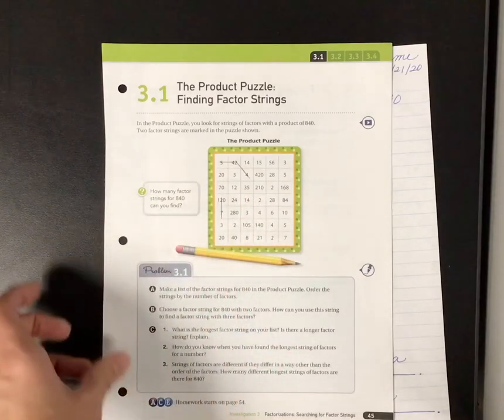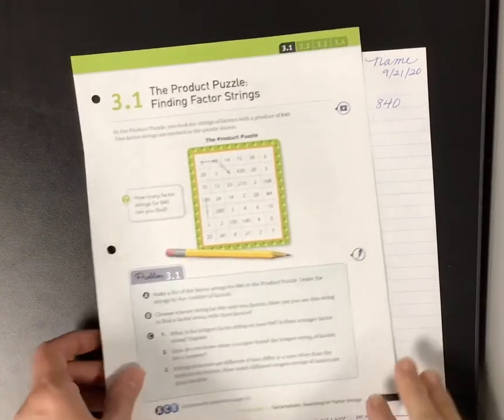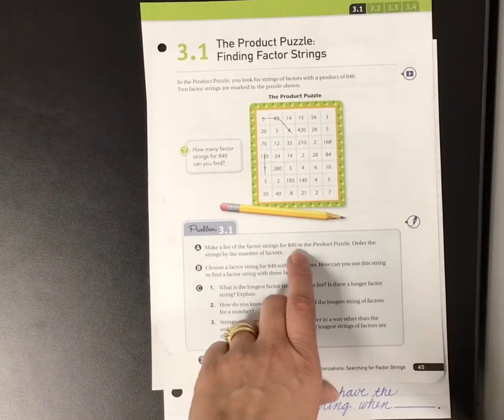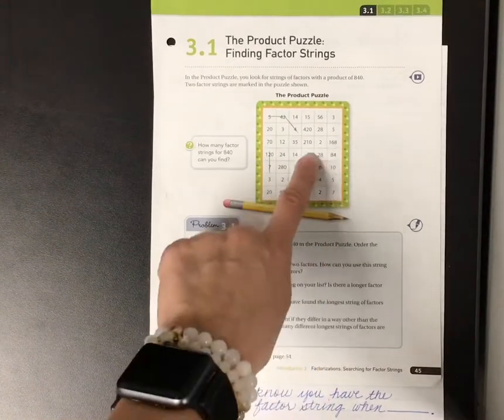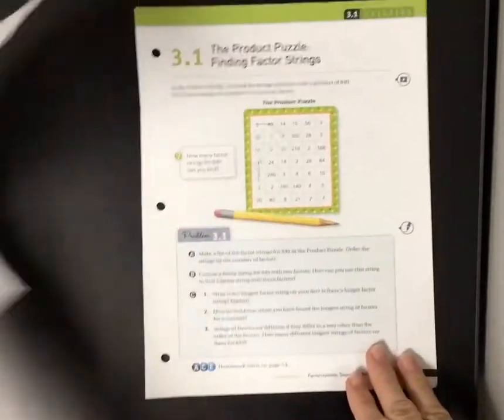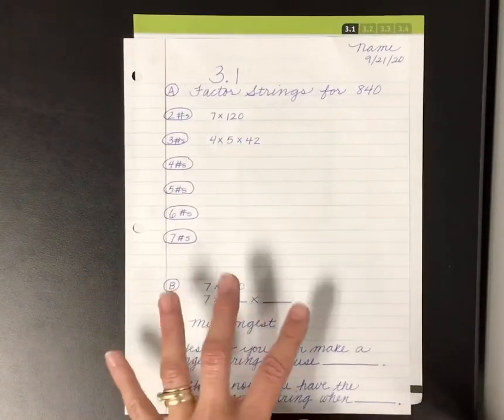already gave to you. Okay, so for part A, your first question says, make a list of the factor strings for 840 in this puzzle. Order the strings by their number of factors. So you want to organize those in a way that makes sense for you.